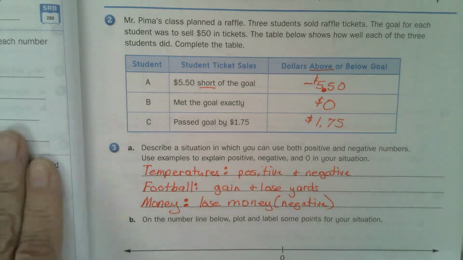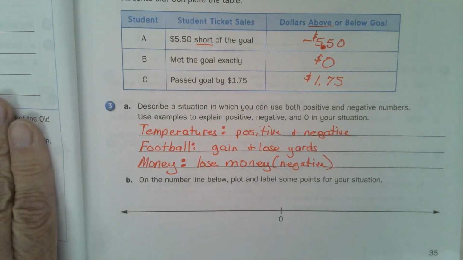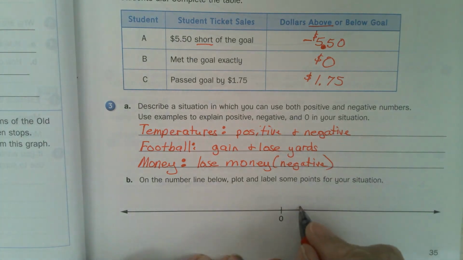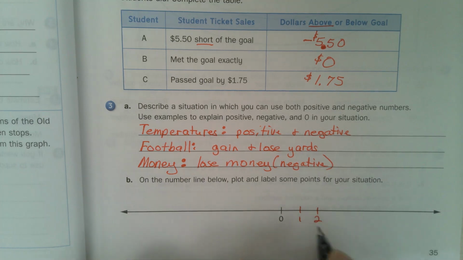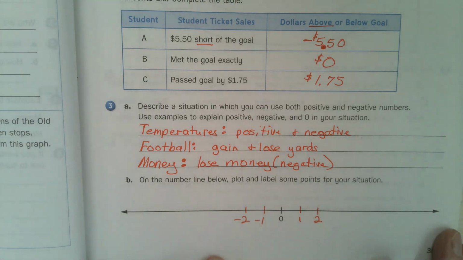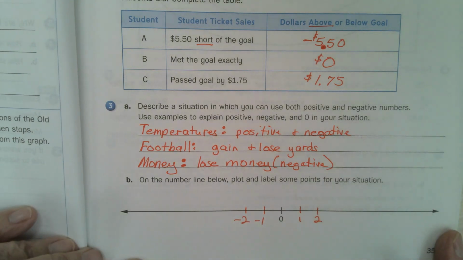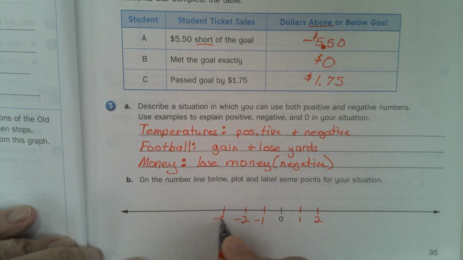All right, now I want you to take time and put some positive and negative numbers. Positive numbers would be to the right. Negative numbers would be to the left. You can always look at the number line under the screen in the wall in my classroom to help you if you need help with that.